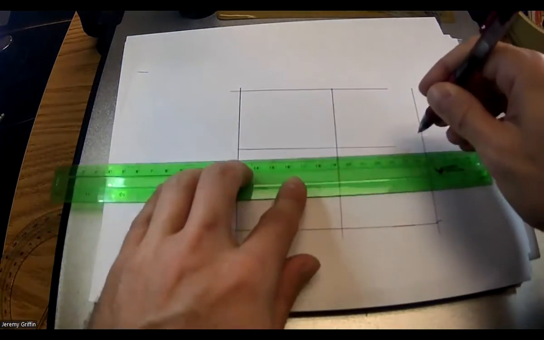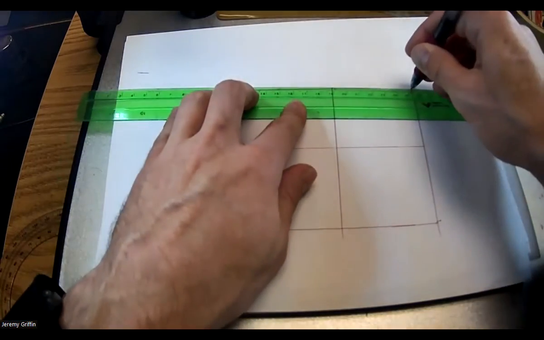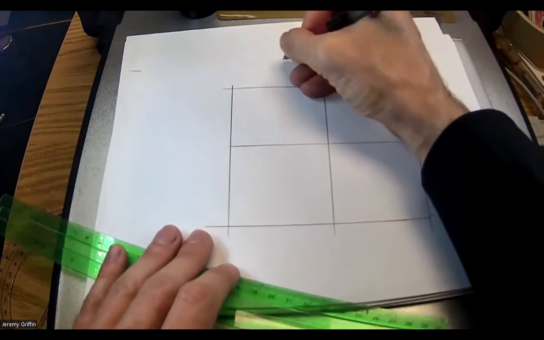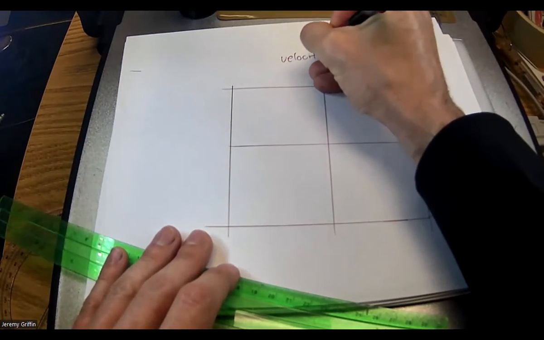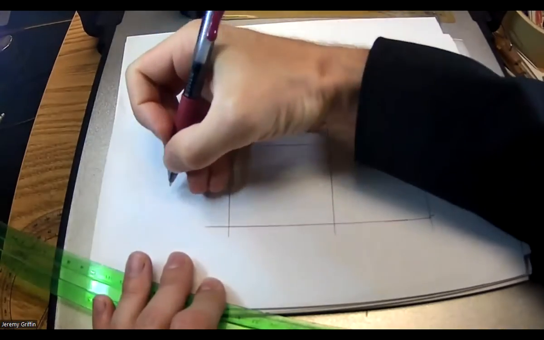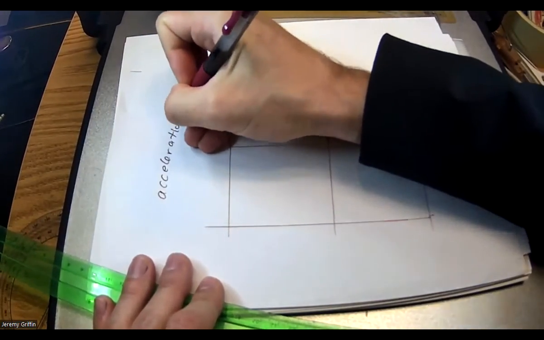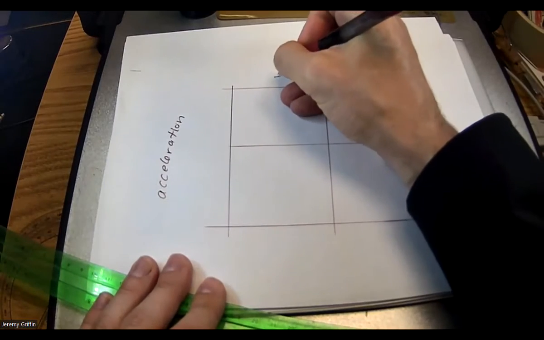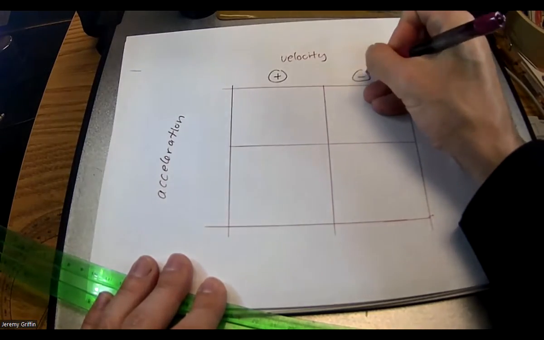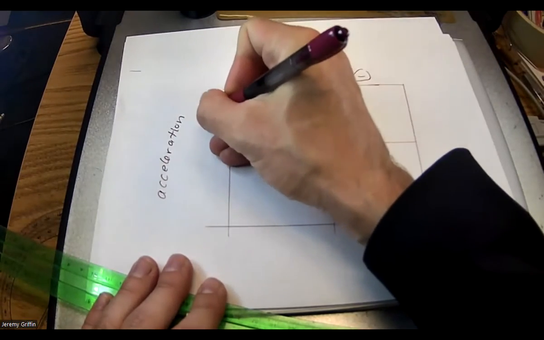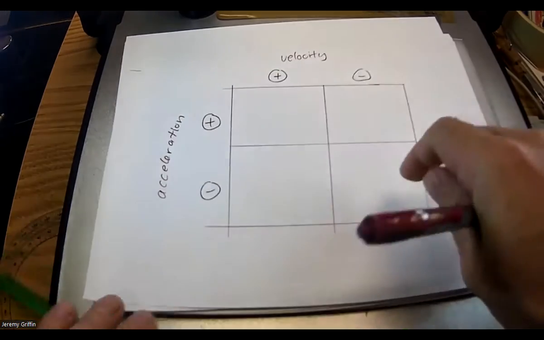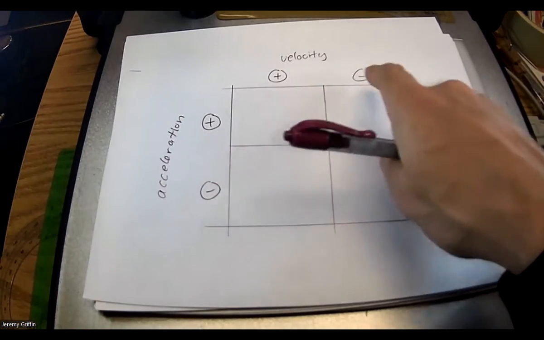You like this table. Let's call this velocity, and call this acceleration. And we'll go positive and negative, and here we'll go positive and negative. Okay. So you might have a positive velocity or a negative velocity.